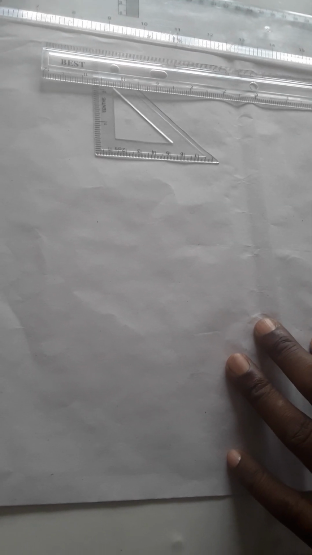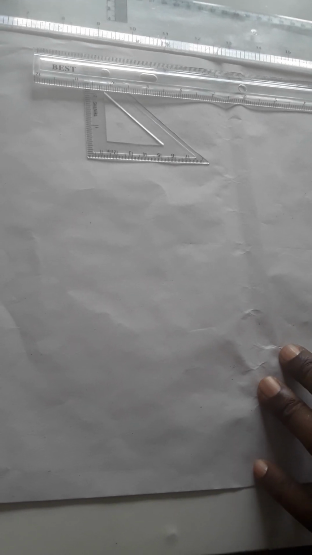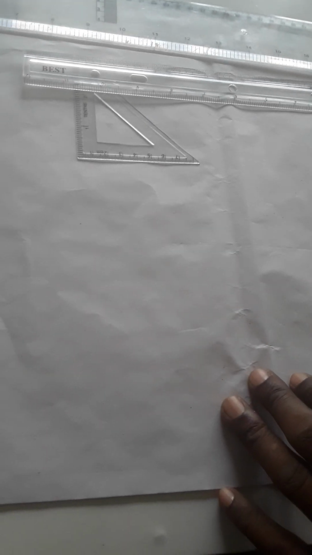Before I proceed, I want us to look at what board practice is all about. Board practice is the ability to use drawing instruments and materials to produce good and neat drawing accurately. Let me say it again.